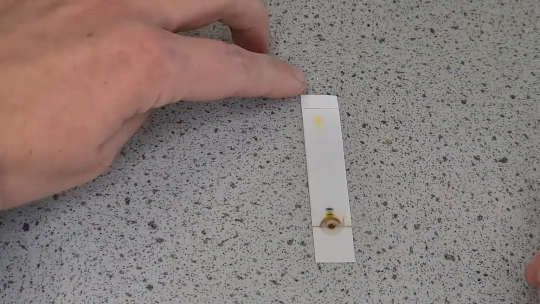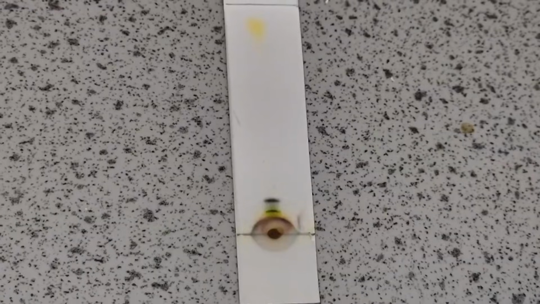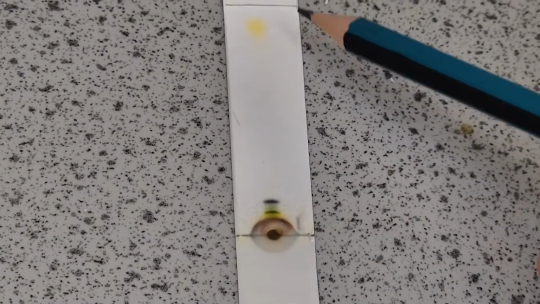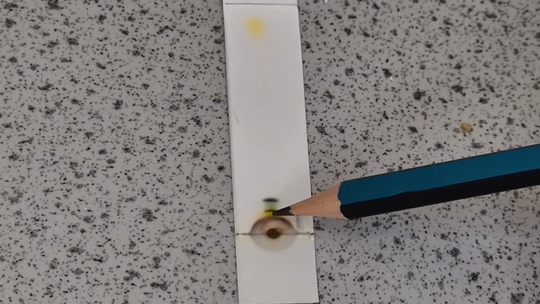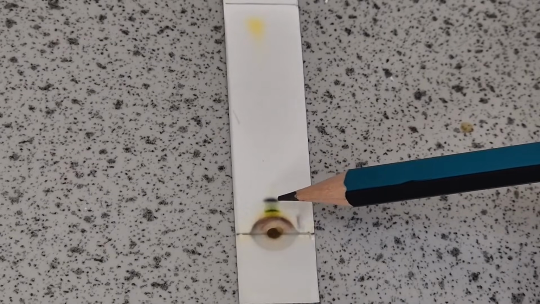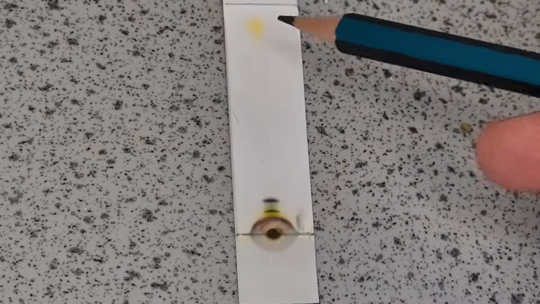Now to get the students to take a photo at this point before any of the pigments fade. And then what I can see is we've got a faint yellow one here, and then a dark grey, green, a yellow. There's 3 distinct other ones as well that I would measure the RF values for.